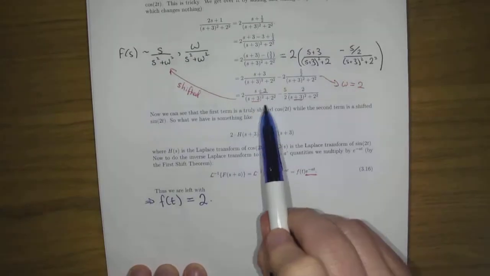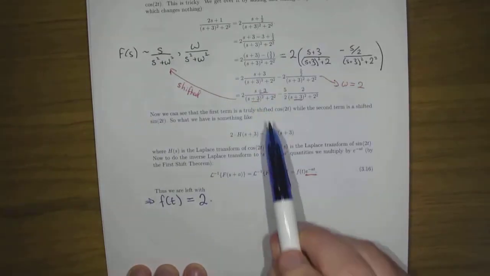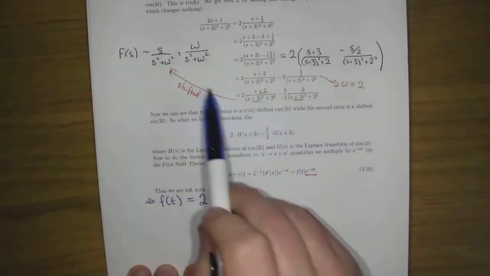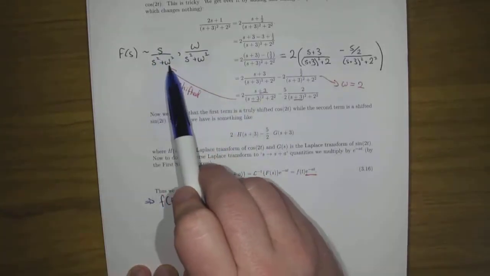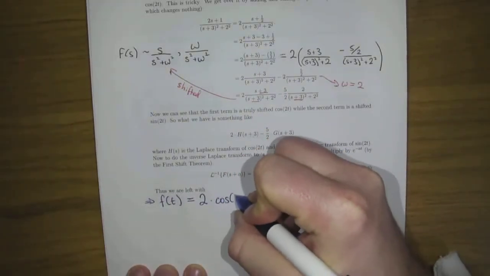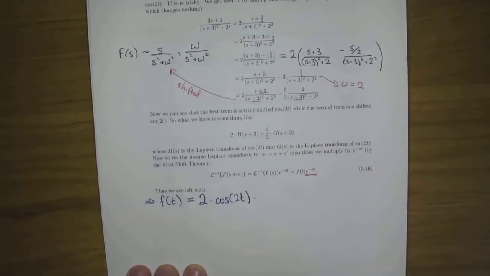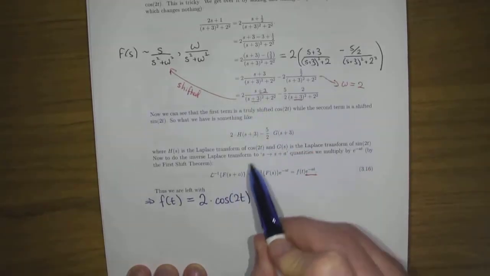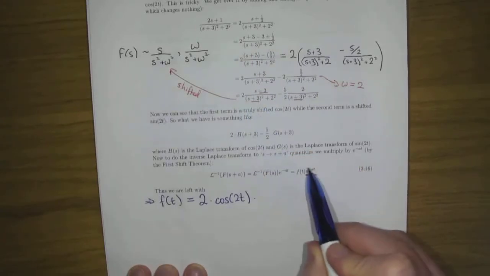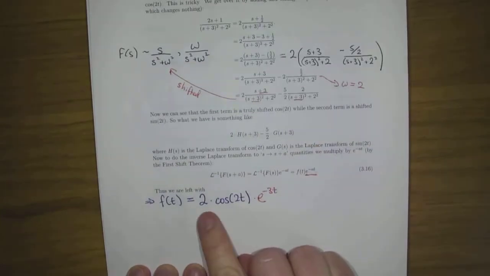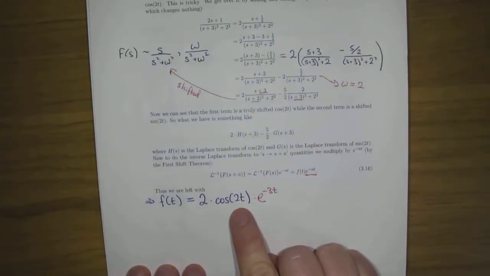And then, as we said, this is a shifted cos 2t, so bring it back as normal. If it's shifted, bring it back as normal, as if those 3s weren't there. It would be one of these, s over s squared plus 2 squared, and this is a cos 2t. So bring it back to the cos 2t, and then we must multiply by the exponential shift. Here the shifting was s to s plus a, or rather s to s plus 3. So the a is 3, so we multiply by e to the minus 3t. So this is how you bring back a shifted cos 2t.